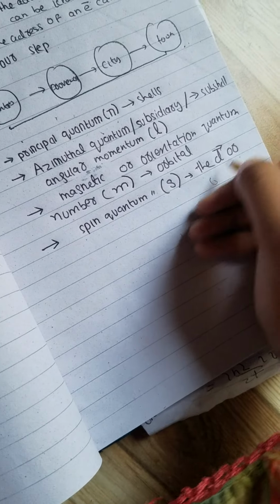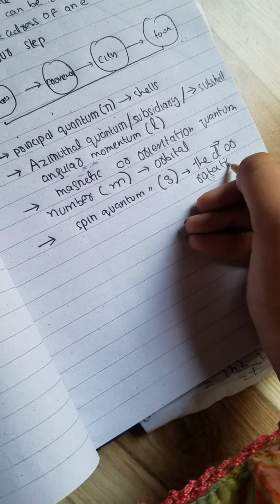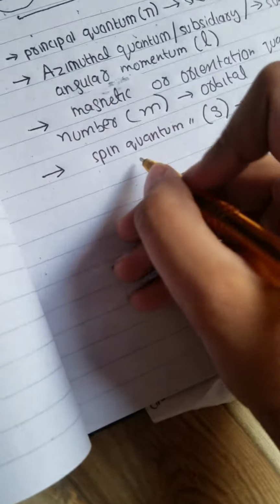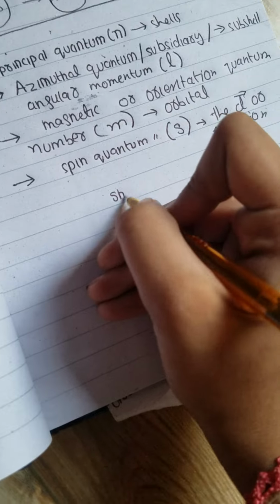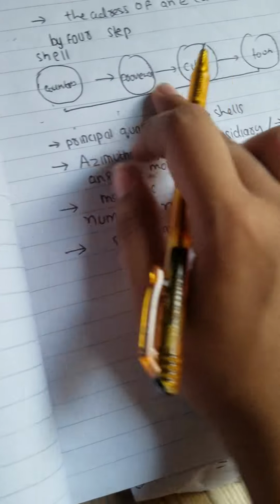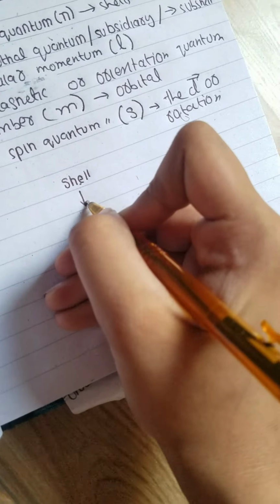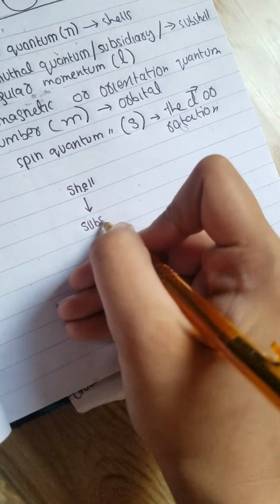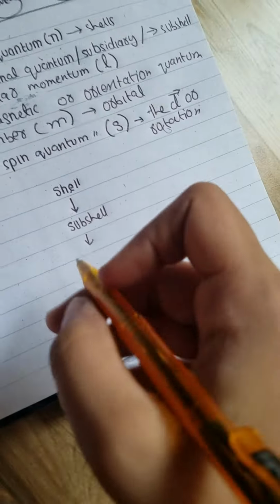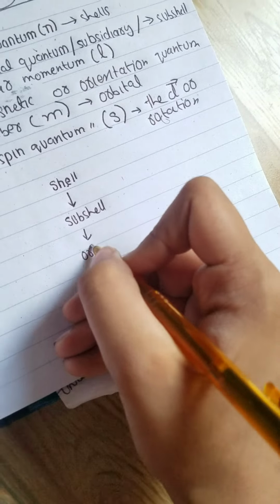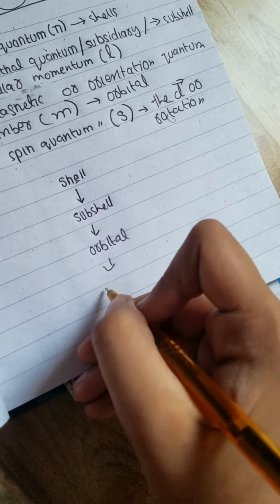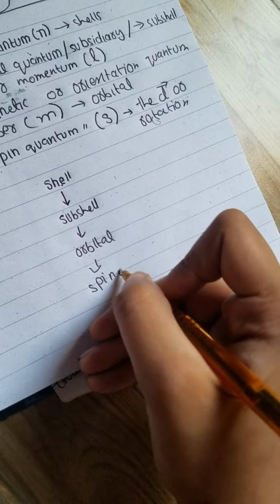direction or rotation, right? For example, the first that we're going to find out is the shell. Then subshells, orbitals, and last, the spin or direction. So we can move to the first quantum number, which is the principal quantum number.